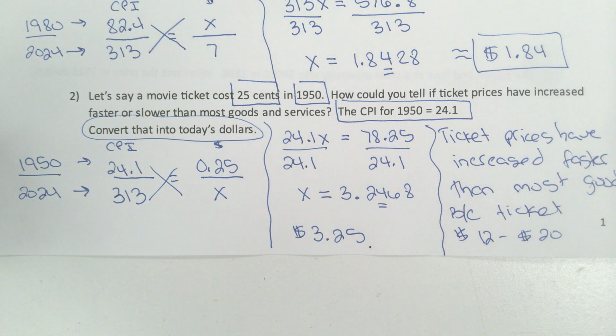All right, I'm going to hit the pause button. You guys try 3, 4, and 5 on the back because I think it is really just more of the same.